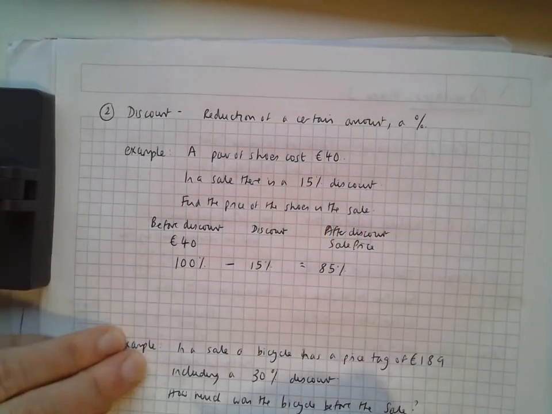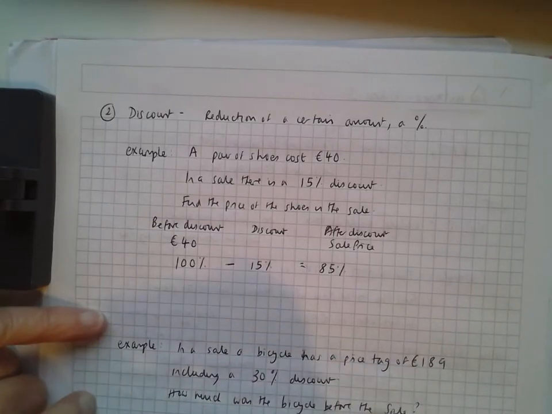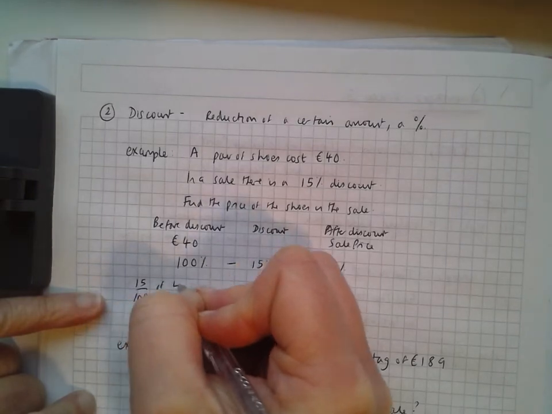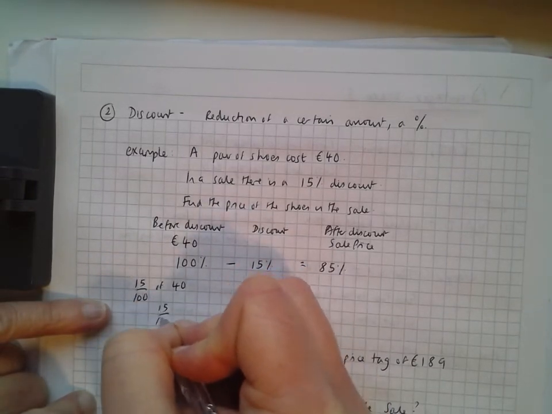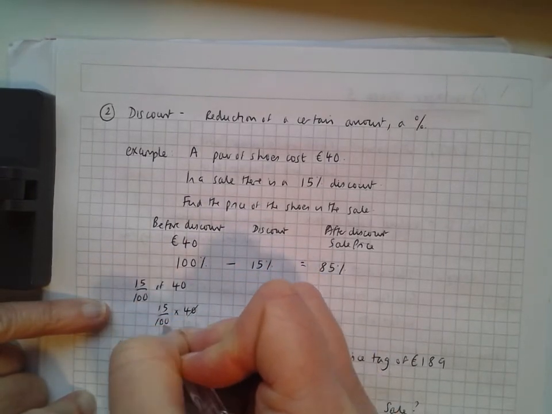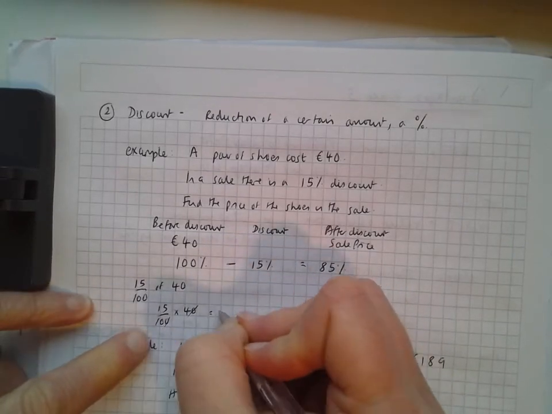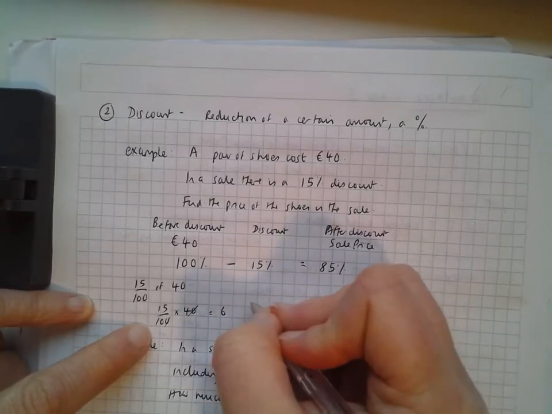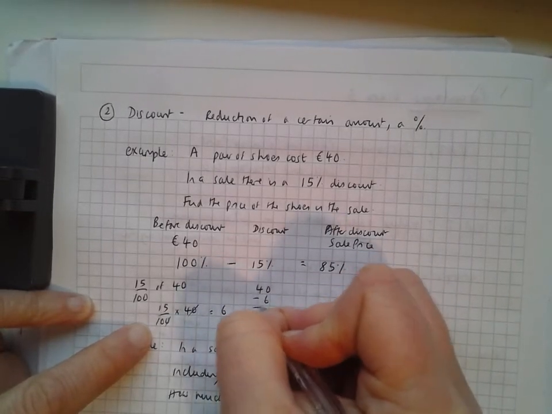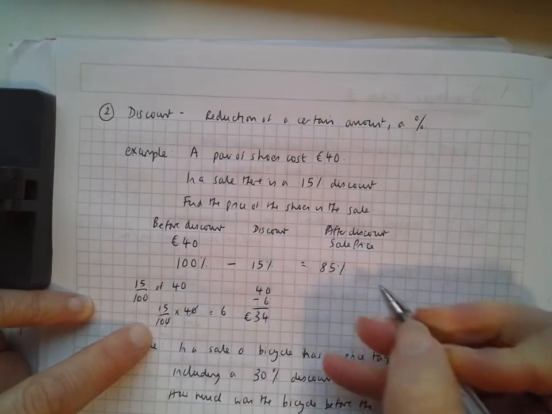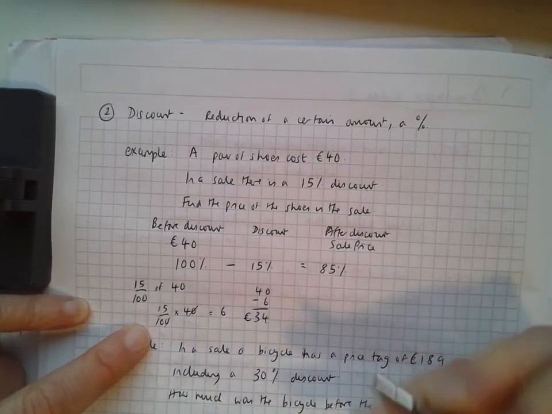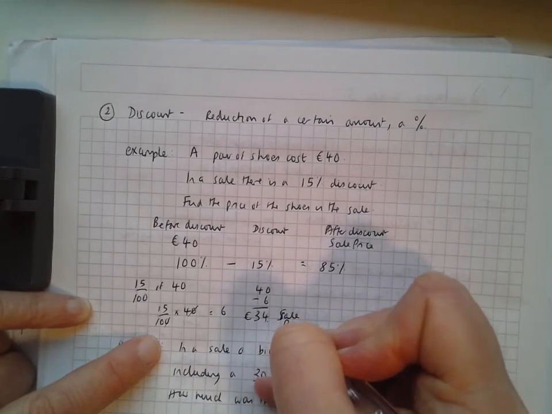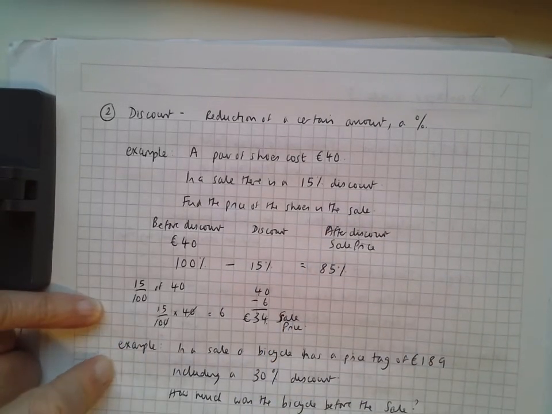So we can either find 15% and subtract, so 15% of 40, so 15 over 100 times 40, which will be what? 60 divided by 10, which is 6. So it's going to be €40 minus 6, which is €34. So the price after the sale is €34. The sale price, I guess, is €34.